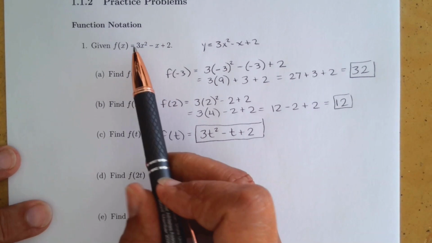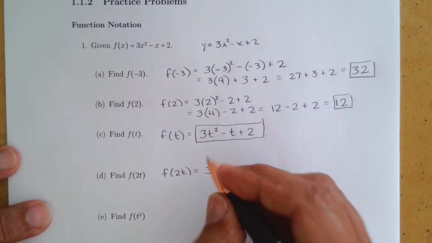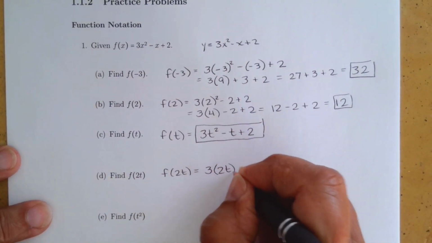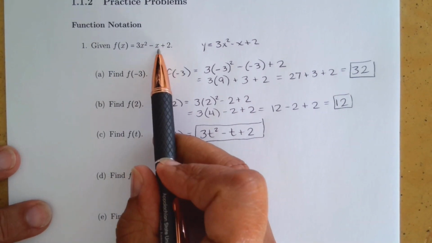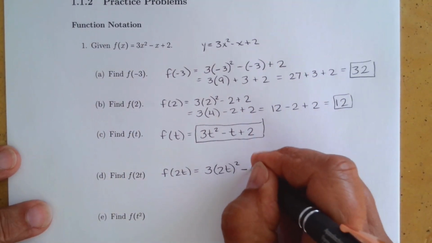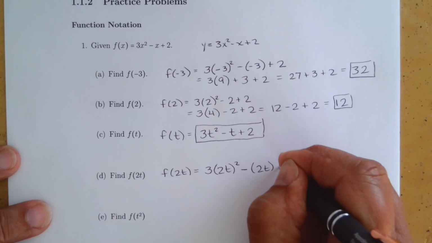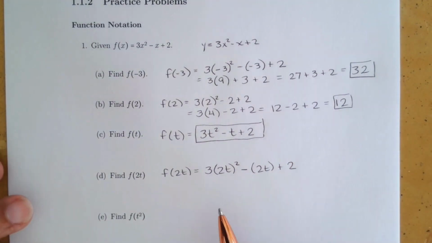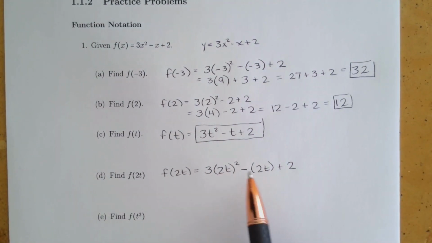So 3 times, so instead of this x, you're going to put 2t, and you're going to square it, minus x, so in place of that x, you're going to put 2t, and then plus 2. Okay, so 3, there's the x, and squared, minus, there's another x, plus 2. So my x is just changed to 2t.